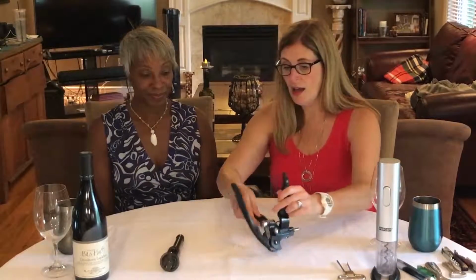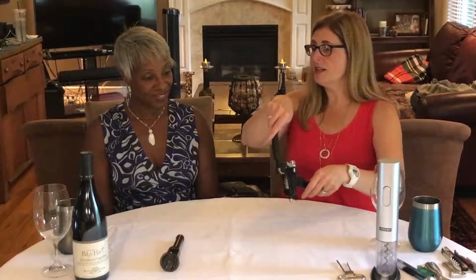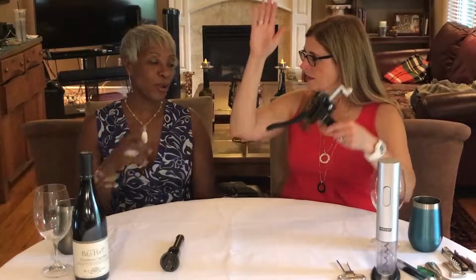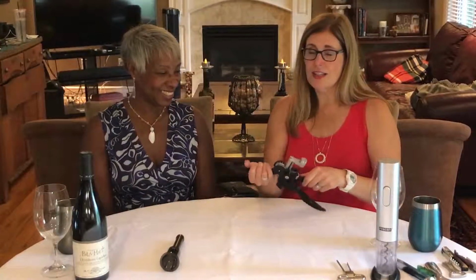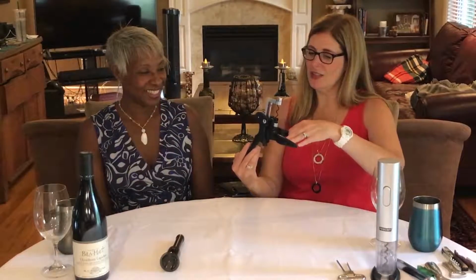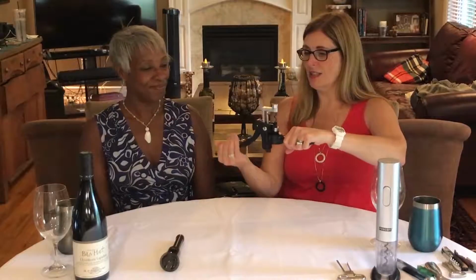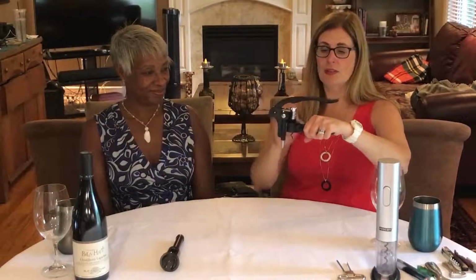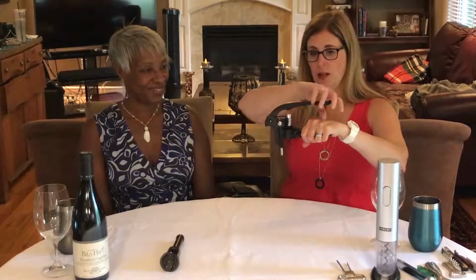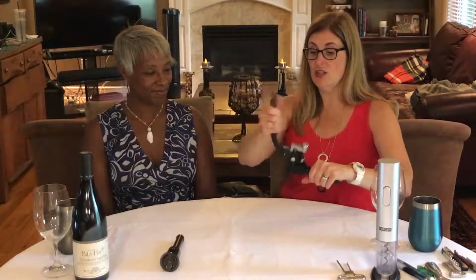And then this one is the Screwpull, one of my favorites. It's really easy to use. You stick it on the outside of the bottle, grip it. As you're pulling up, the corkscrew goes into the wine bottle, and then you pull it out and the corkscrew comes out. Then you just do it the opposite way to get the cork off of it. It is so quick and easy, and I use that for all of my parties because it opens multiple bottles of wine very quickly.